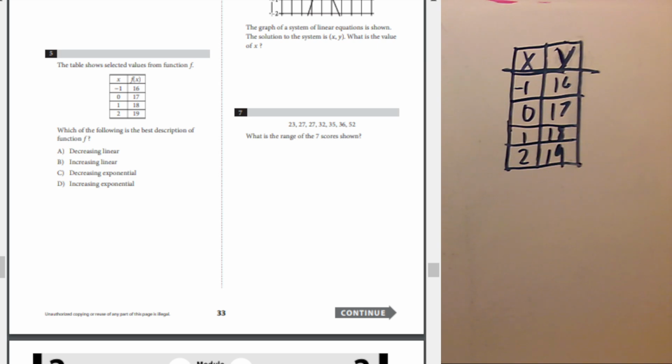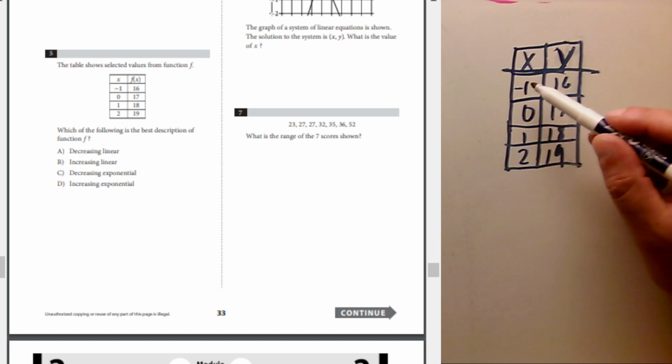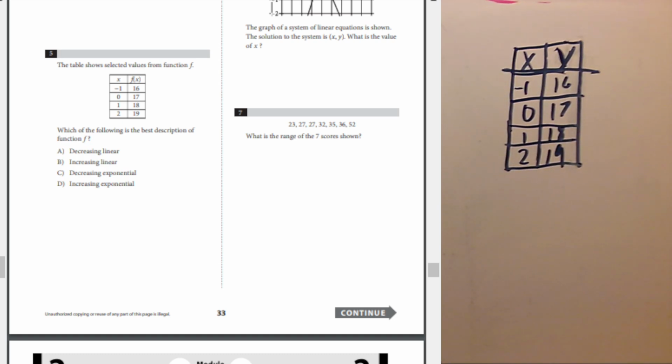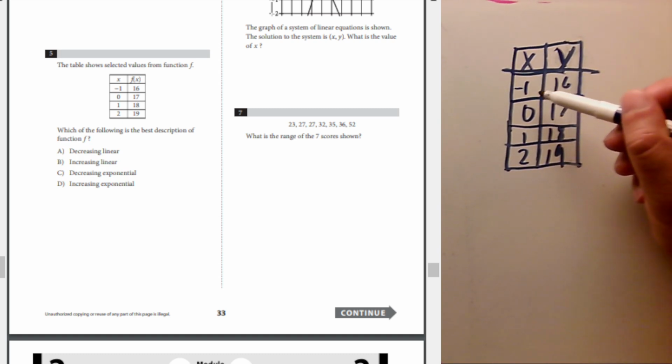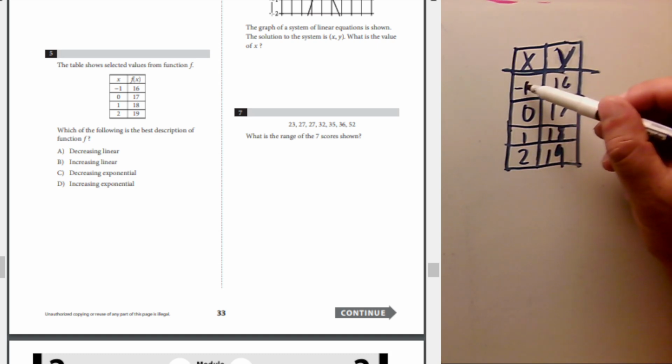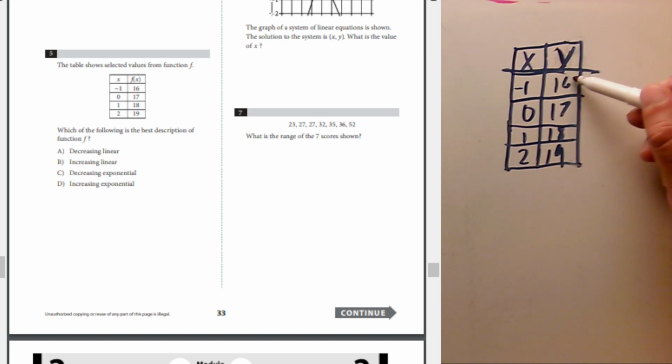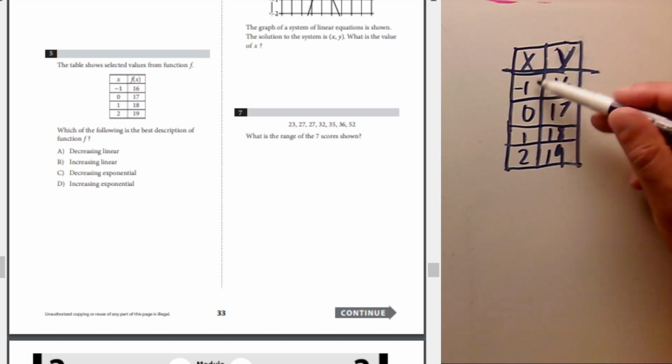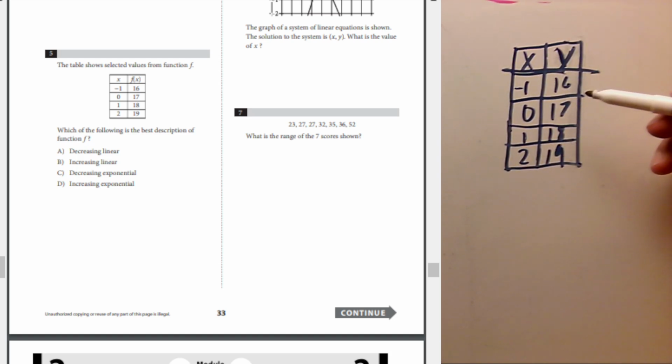So remember, a linear equation is a straight line. A linear equation has an equal increment in between each value, and an exponential function is going to be a curved line, so it's not going to have an equal value in between each increment. First we look at the x and make sure it's in order. We're adding 1, adding 1, adding 1, and so that's a straight line. For the y value, we're doing the same thing. 16 plus 1 is 17, and it's an equal value in between each increment. So make sure the x's are equal, and then the y's are equal, and then you can tell that it's definitely linear. Is it increasing or is it decreasing? It's going up in value from left to right, so it's increasing, and so B would be your answer.